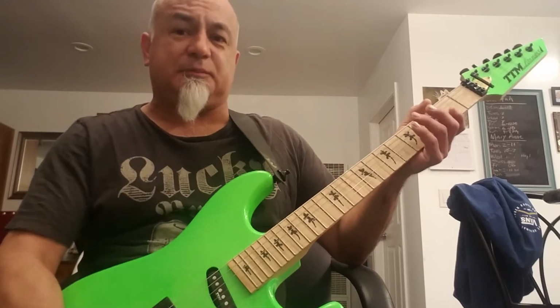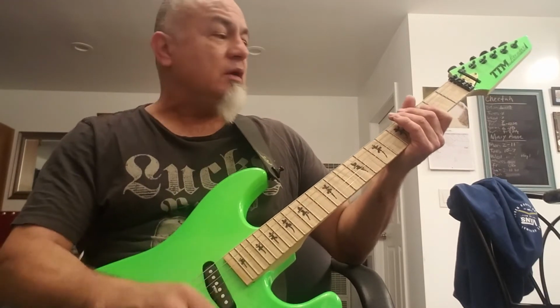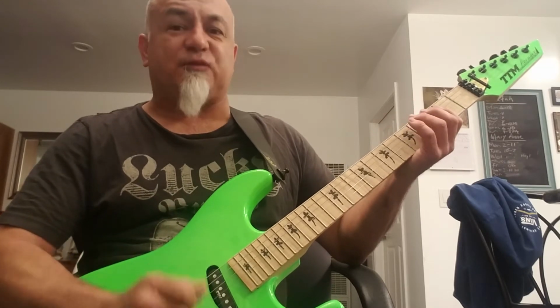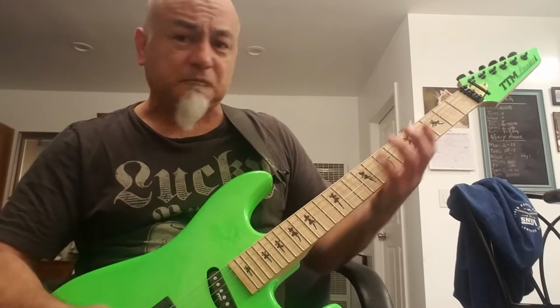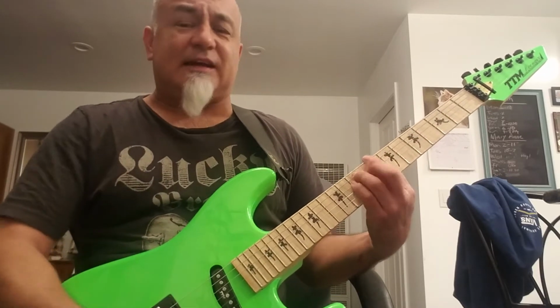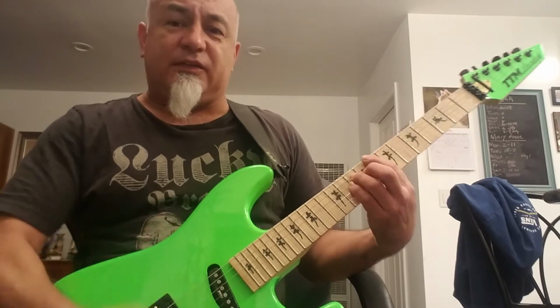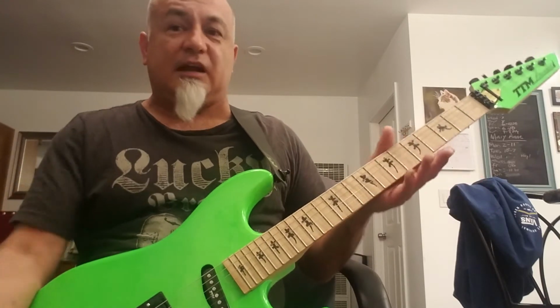That's how you build speed. That's how you build alternate picking. Everything that you do playing the guitar comes from the scale patterns. Trust me, they come from the scale patterns. And as I talked about in the other video, it's kind of like a safety net. If you follow this, you can't go wrong. It's laid out for you.